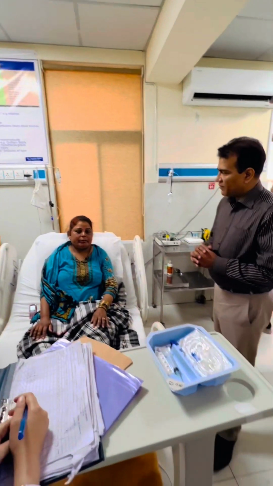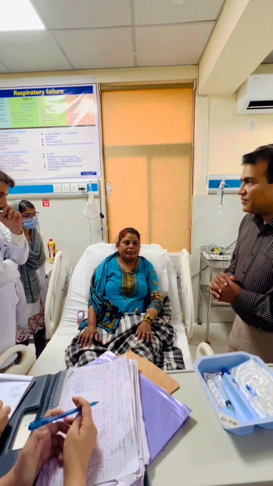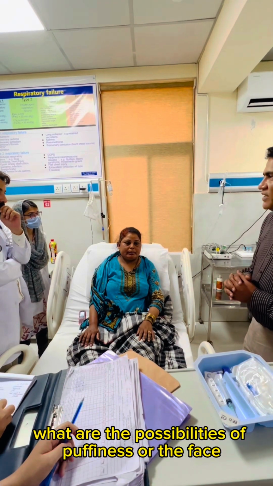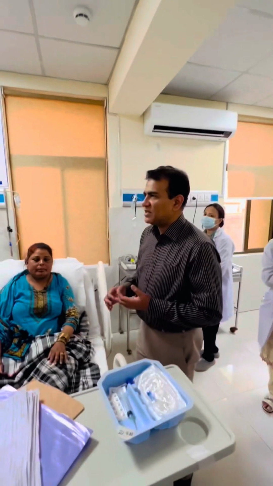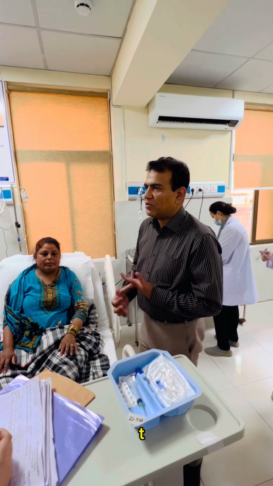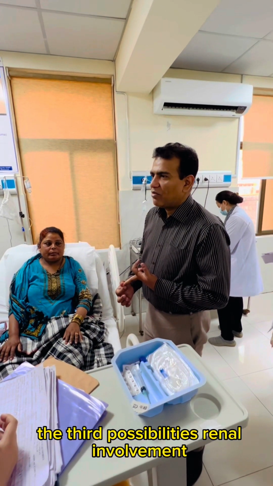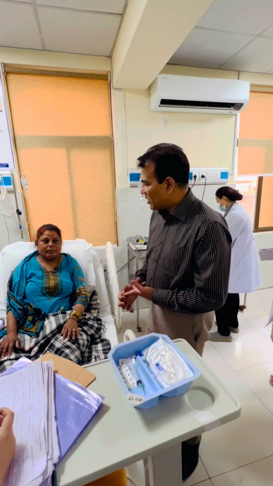After assessment of the facial muscles, how will we assess the reason for the puffiness? What are the possibilities of puffiness of the face? One is steroid intake. The second possibility is hypothyroidism. The third possibility is renal disease. The fourth possibility is superior vena cava obstruction.